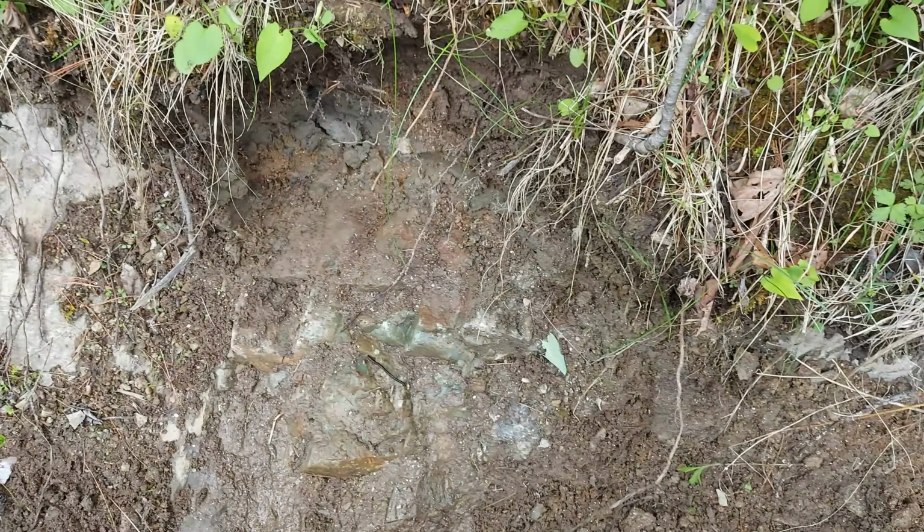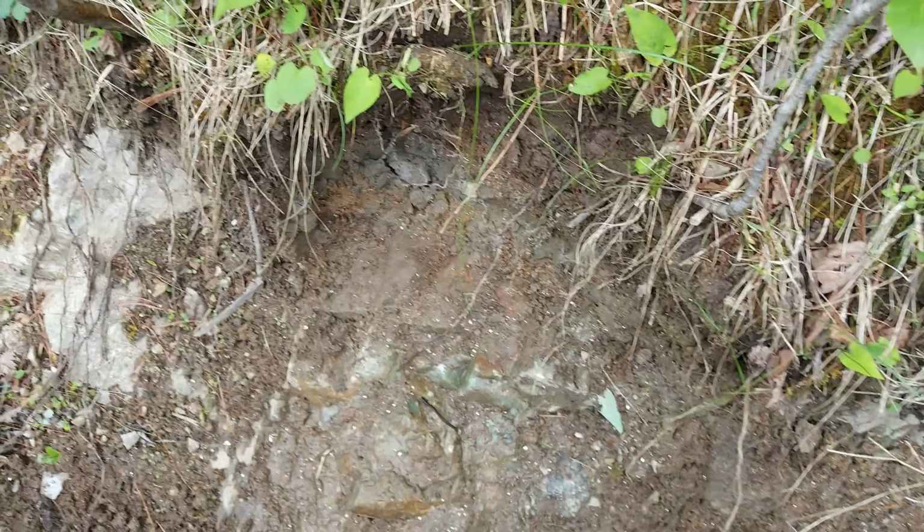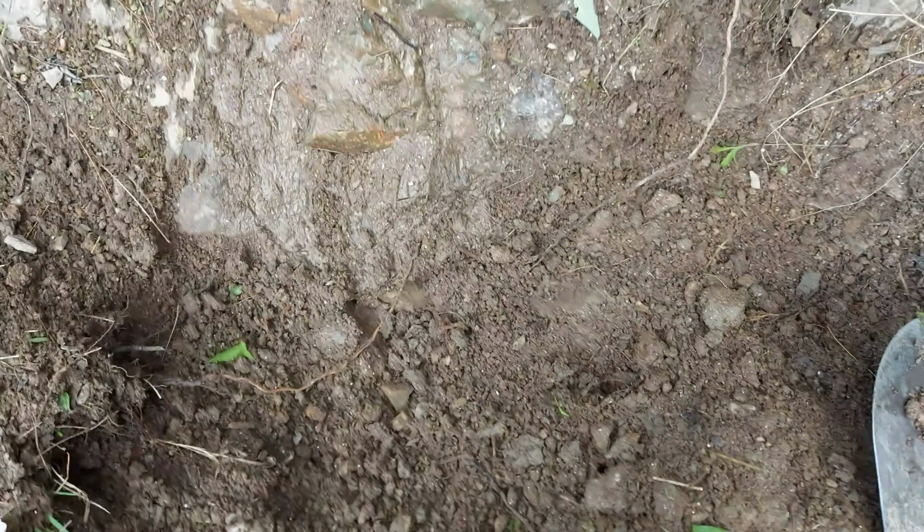Just a little update on the spot. As you can see, I've dug out here, and I've exposed the top a little bit more. There doesn't seem to be a lot on the top. It seems like that's the cap, so we'll just kind of work with that.